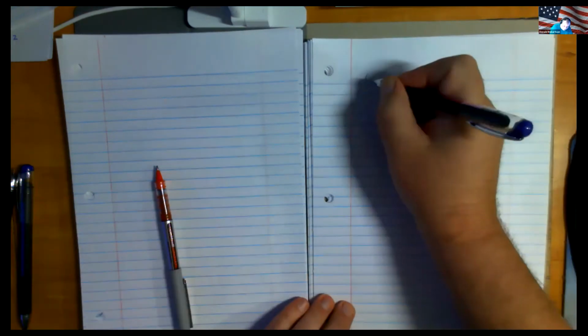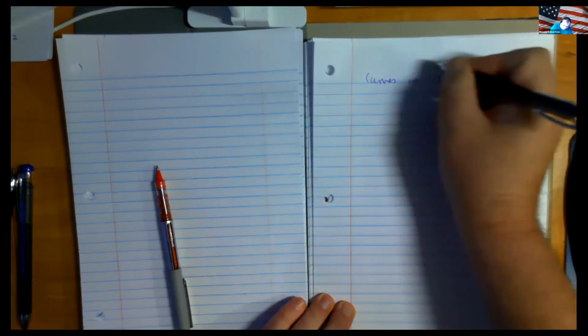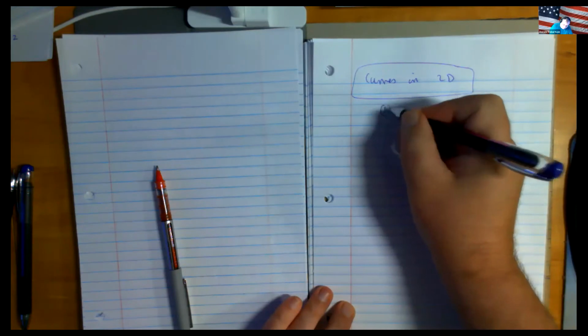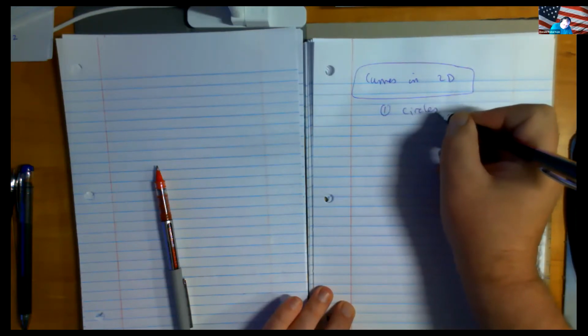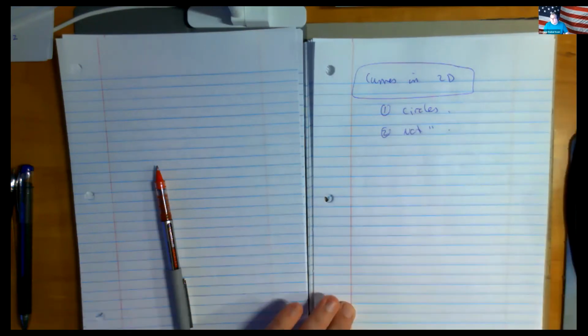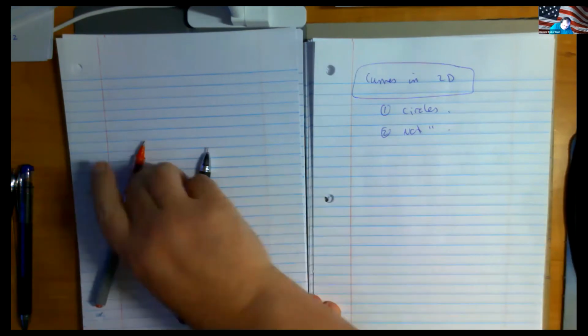Let's do curves now in 2D. And they're going to boil into 2 versions. Circles and not circles. I don't know what else to call them. Let's do the not circles first.